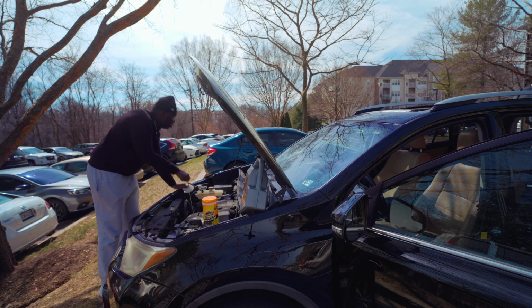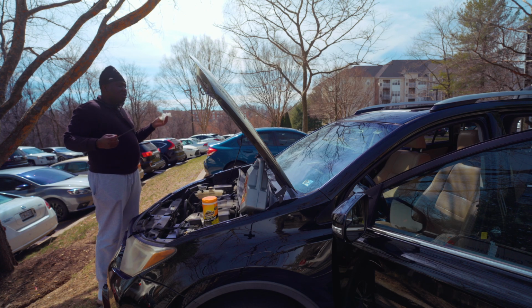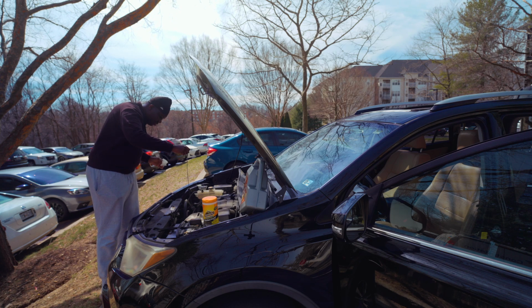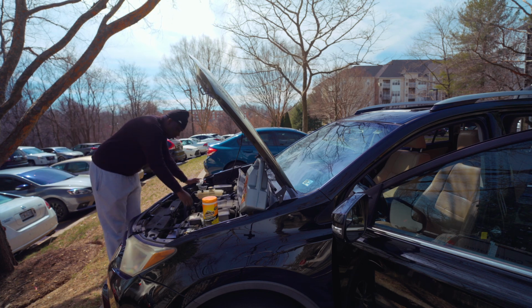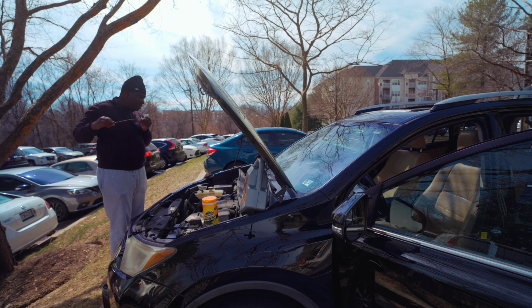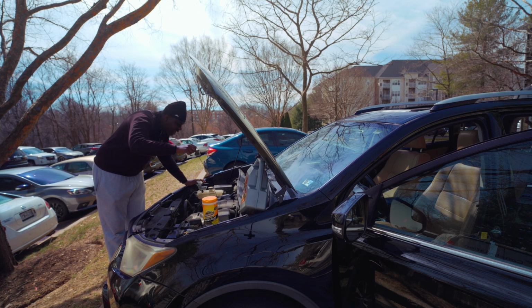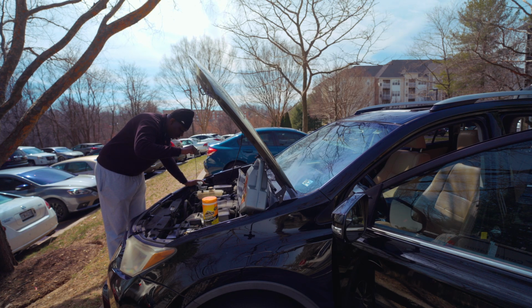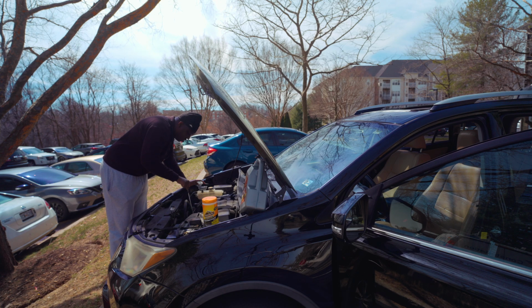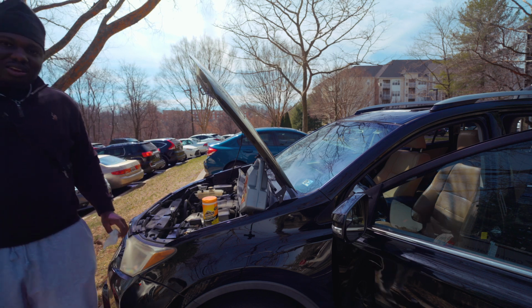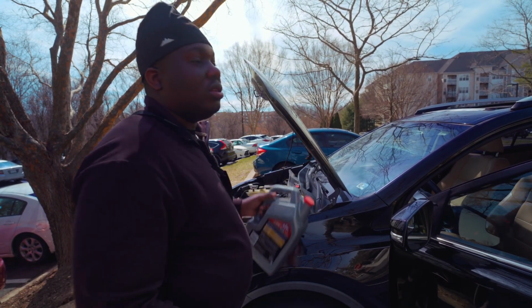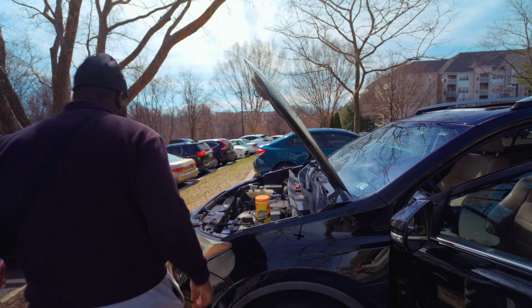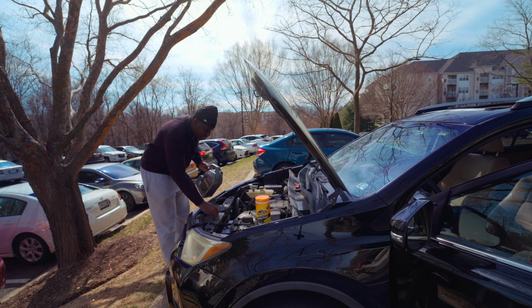Back to this so we can get out of the cold. Remember, if there's oil leaking, there's oil in your car. Damn, this is drinking oil. And the thing about it is, there's no oil leaking. There's no oil leaks under the car. Let me adjust here a bit. So this car is really using a lot of oil. I don't know. There's no oil leak, this is just using oil.